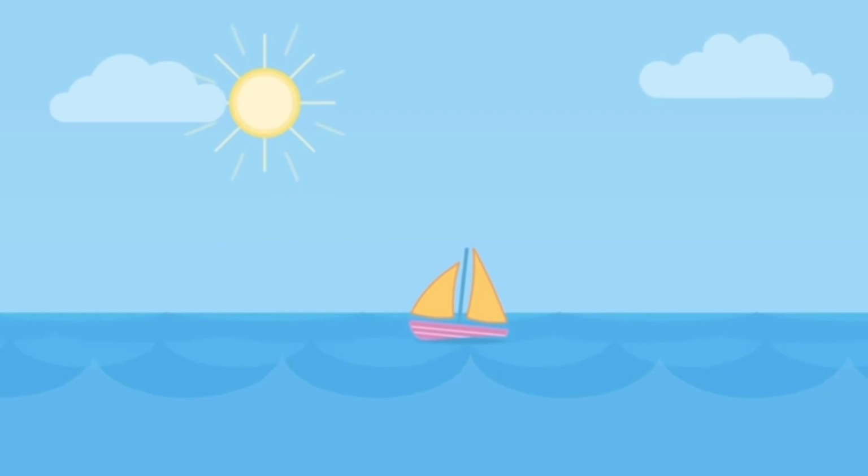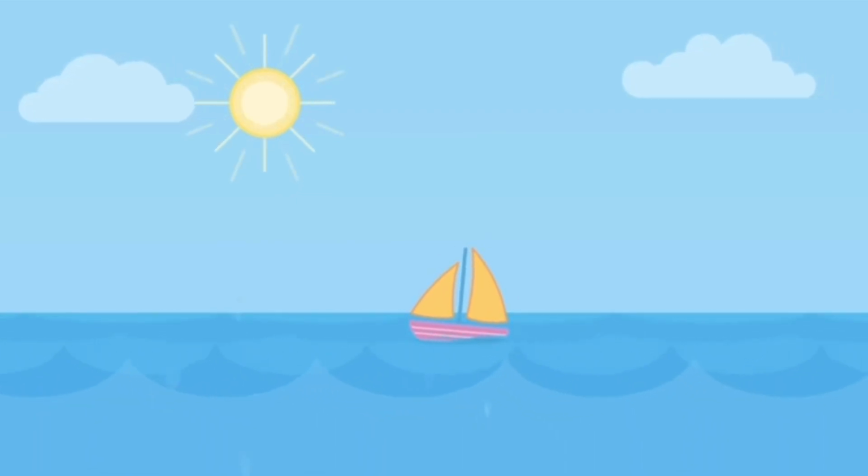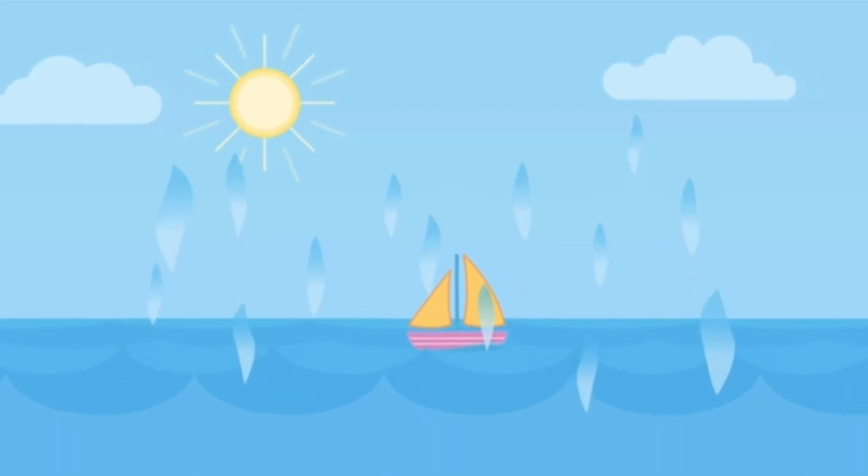Heat from the sun warms the water. This turns the liquid water into a gas, or water vapor, which rises into the air. This is known as evaporation.